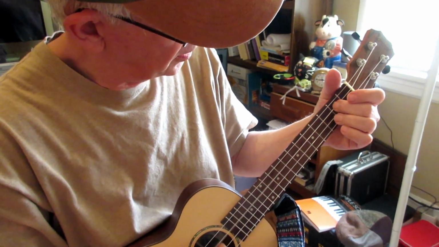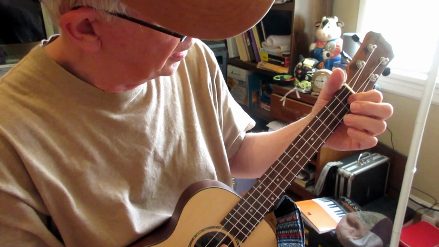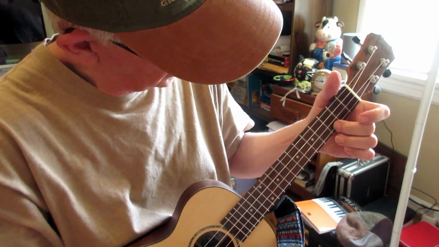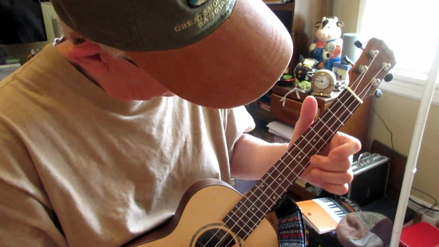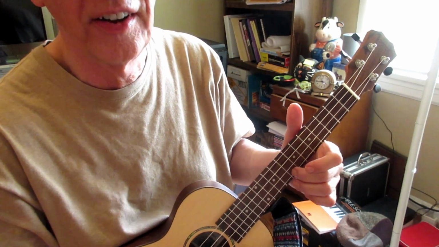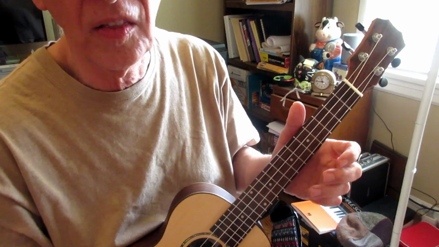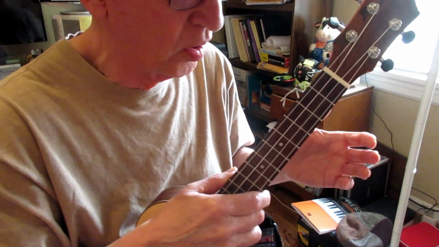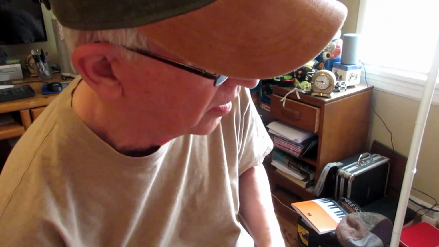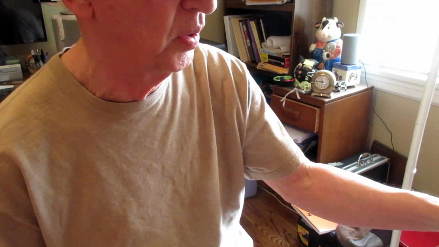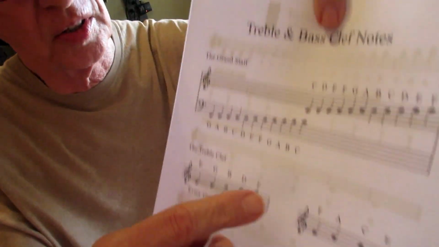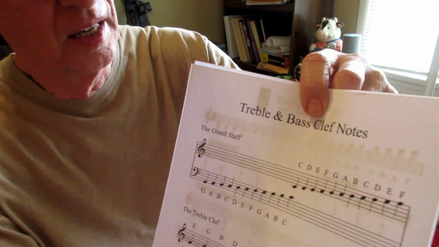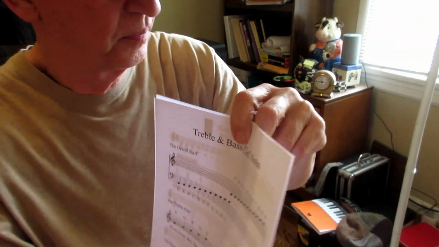C, D, E, F, G, A, B, C, D, E, F. And those are all the notes that you need for most of these songs that we're going to be playing melodies with. And those are the notes that I just played. C, D, E, F, G, up to F.